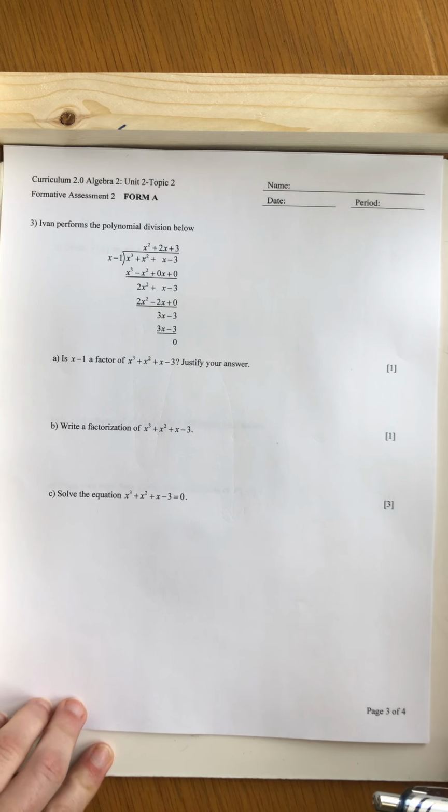And my answer in this case was x squared plus 2x plus 3. So it's the orange, what I'm dividing by, multiplied by the answer.